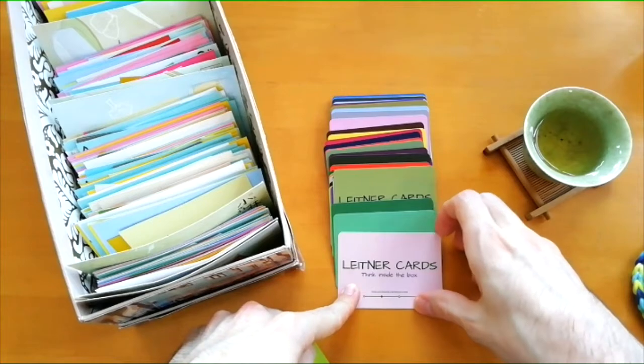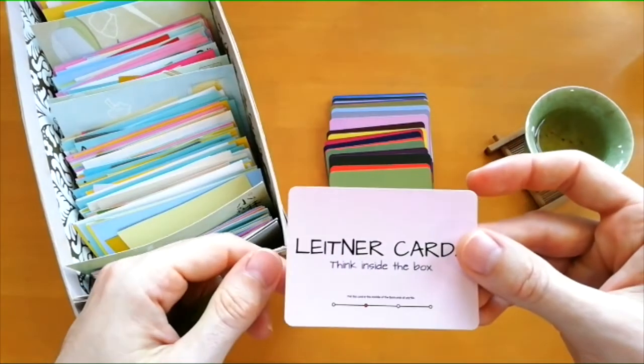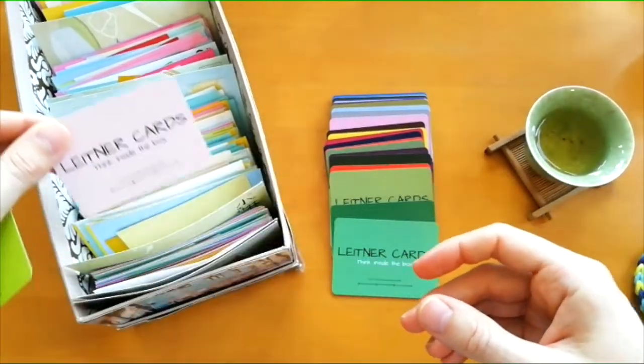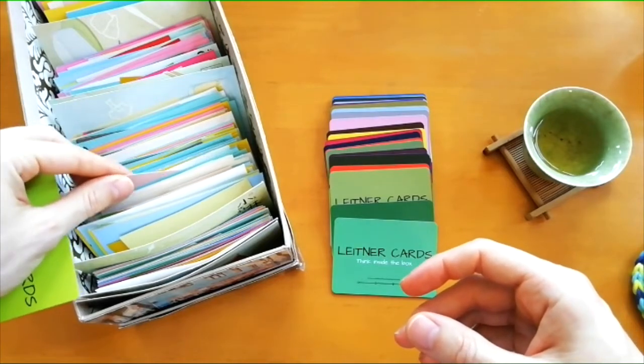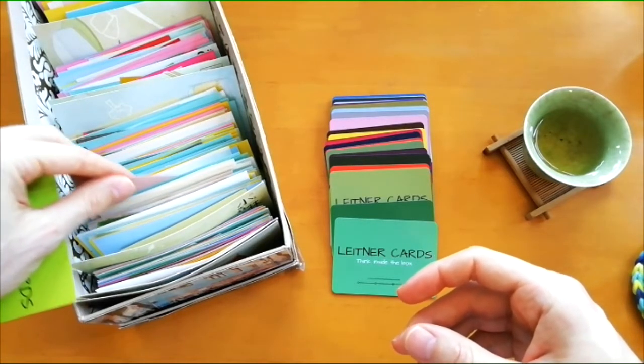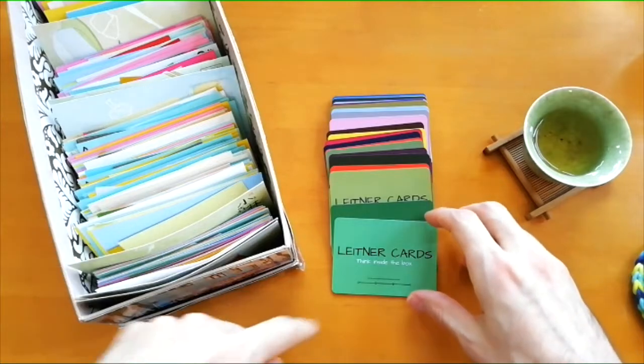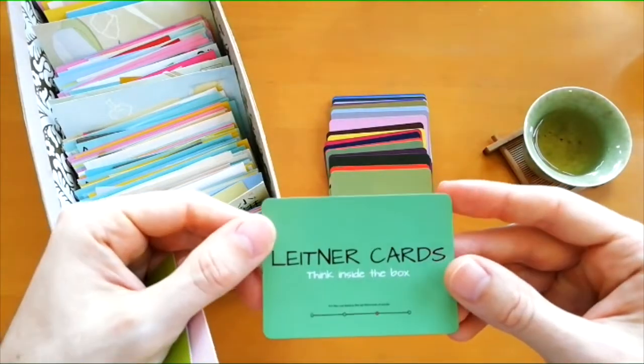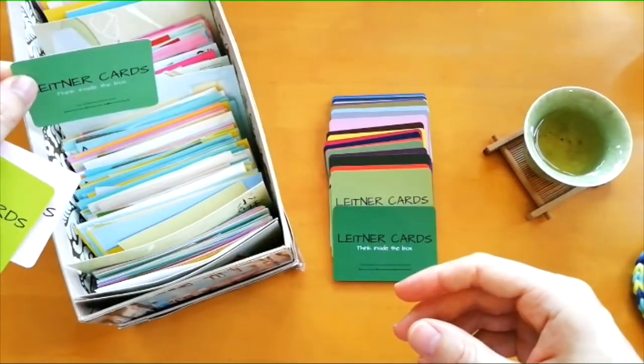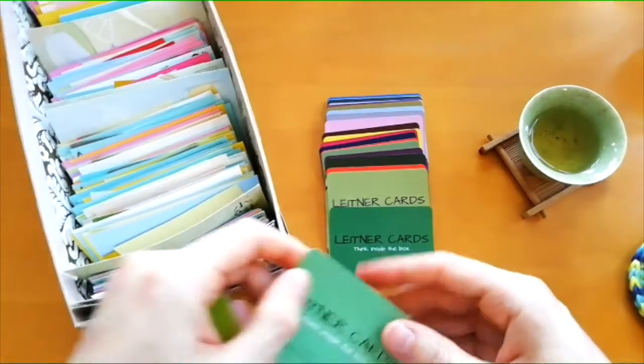If the red dot is in the second position, you would put this card in the midst of any of the cards in any file, so kind of like in the middle. If the red dot's in the third position, you would put this card behind the last flashcard of any file.